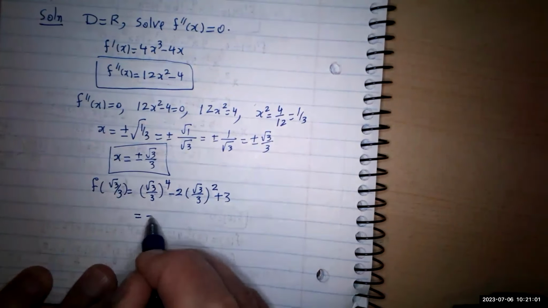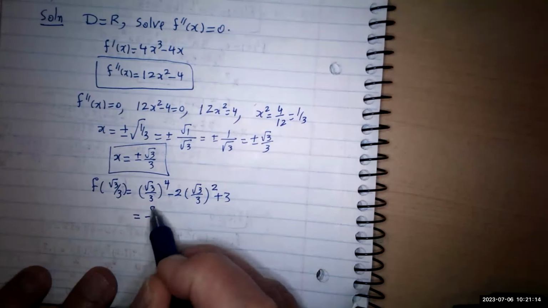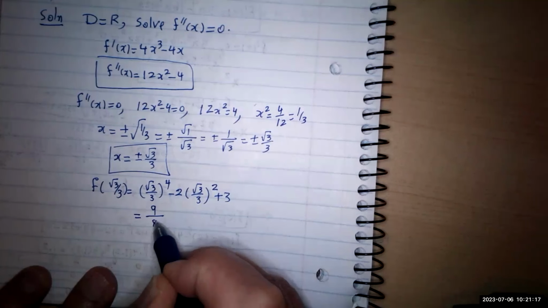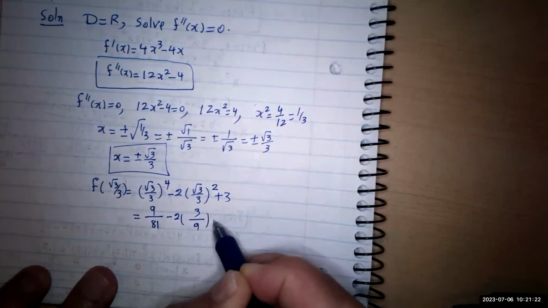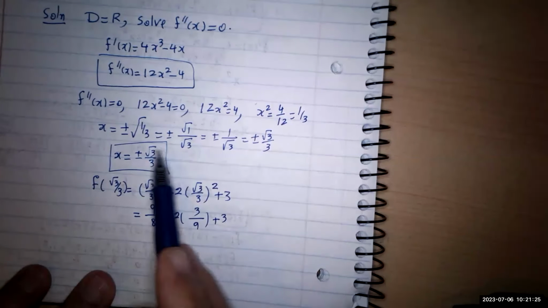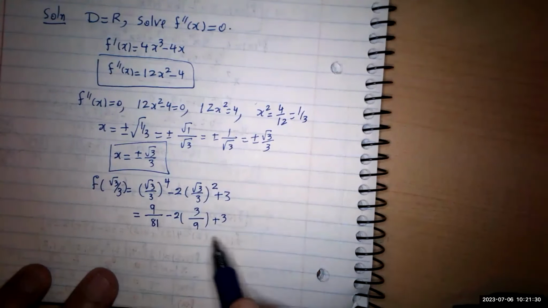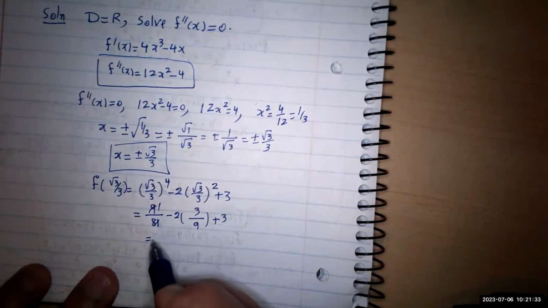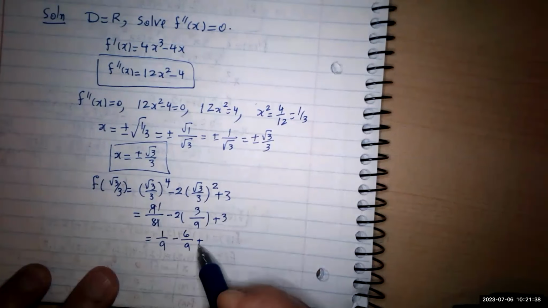Because that radical 3 squared would be 3, then 3 squared would be 9. So it's going to be 9 over what? Over 81. And it's going to be minus 2 times, and this is going to be 3/9 plus 3. If you use this one, it would be easier, 1/radical 3. So that gives you 1/9. And this is going to be minus 6/9 plus 3.